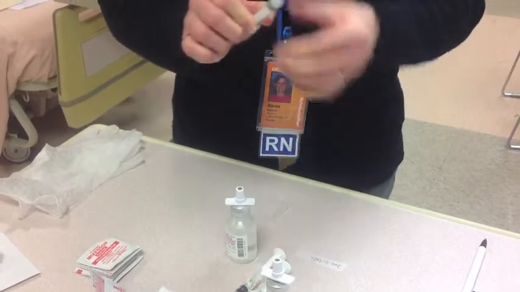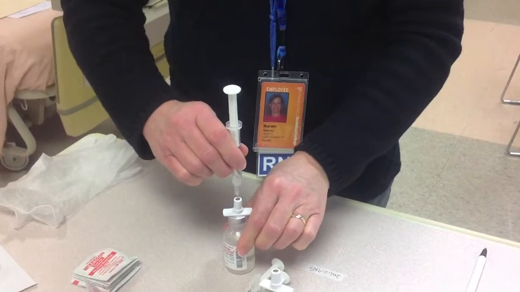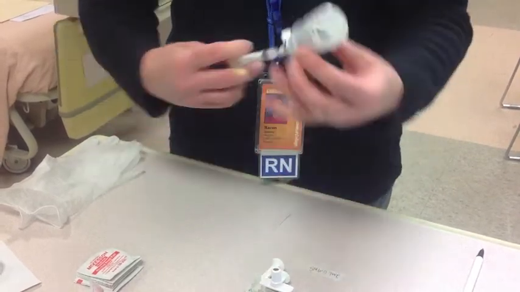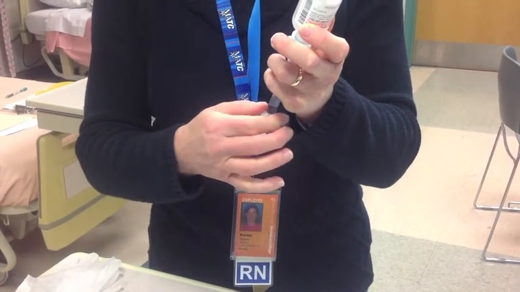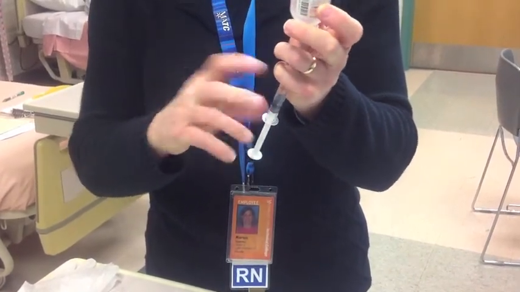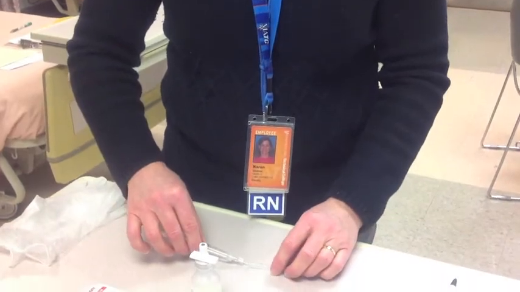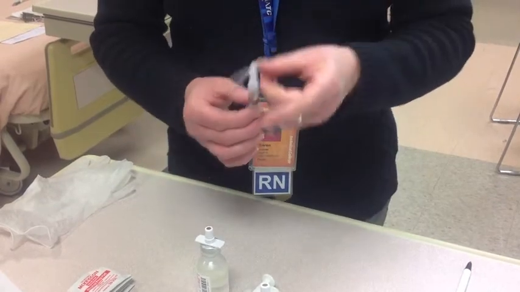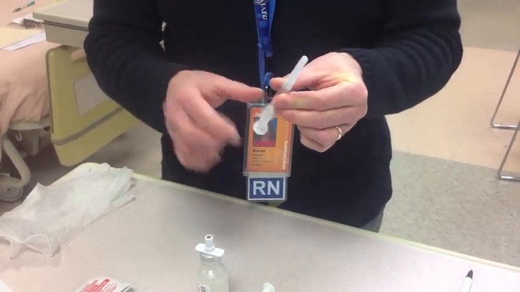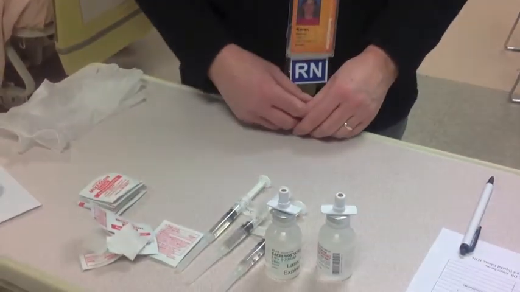I'm going to draw up 2 mLs of air. Put the air in the vial, air to air. Draw up my 2 milliliters of saline. And then I'm going to label my saline with the tape that I've prepared earlier. Okay, now I'm ready to do my 3rd check.